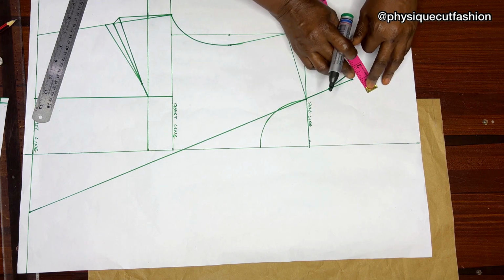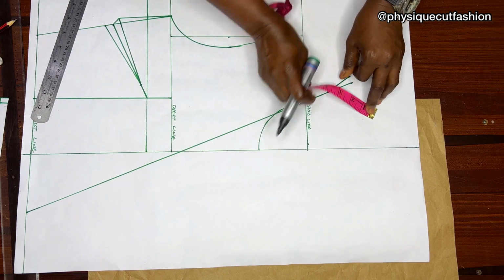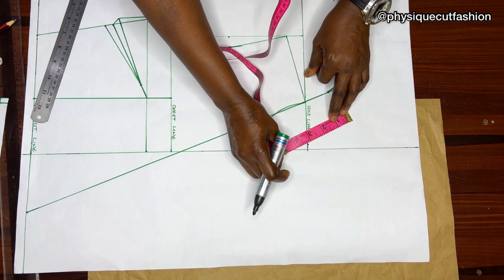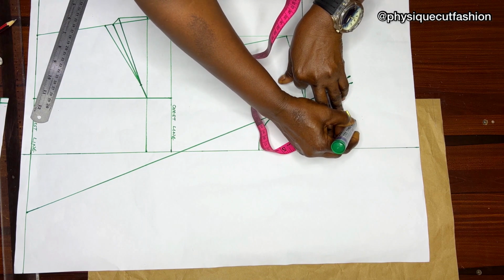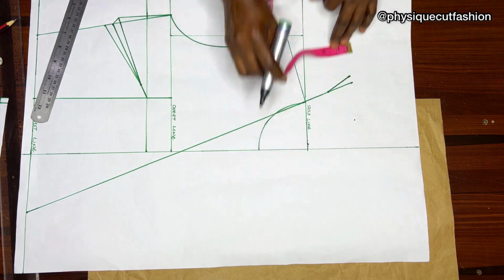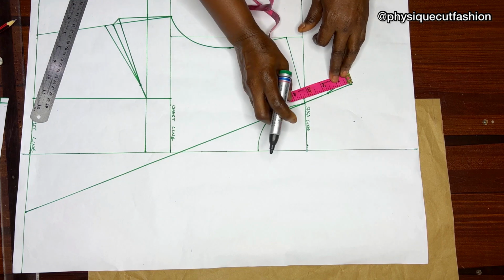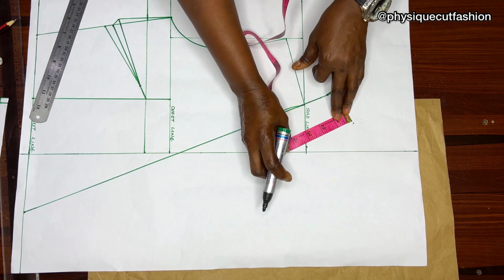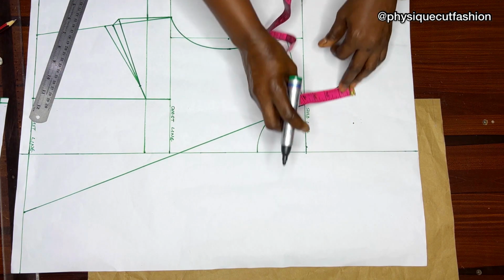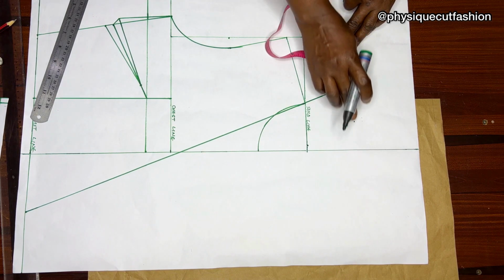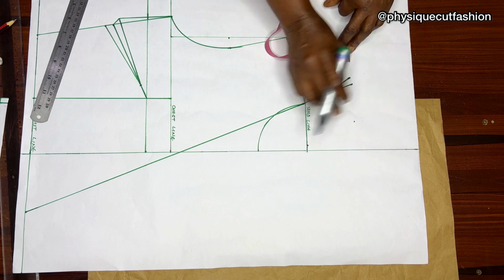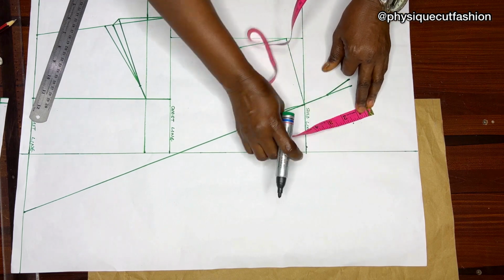2.75. Okay, so this 3.25, you get it back here. Yes, this is it. So this is where we have the same thing we have here, 3.25. Now the line we want to join is not going to be straight. So from this point, measure up 1.5.